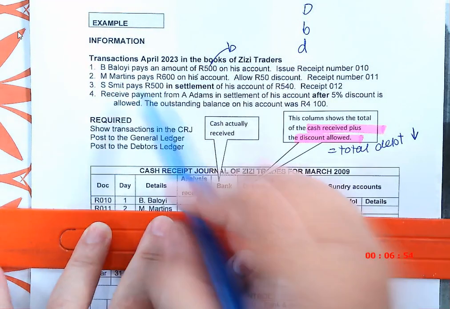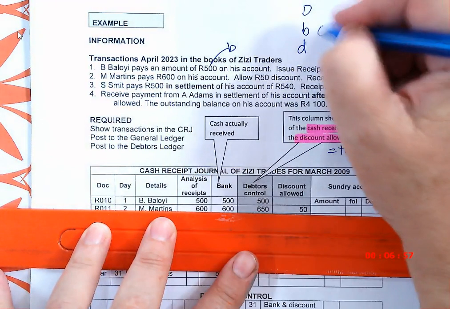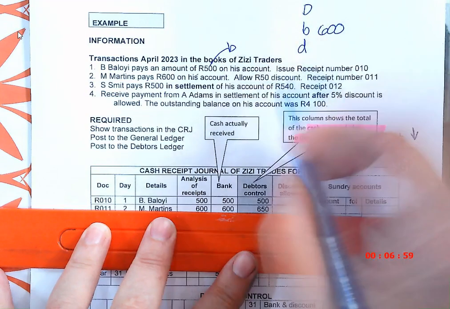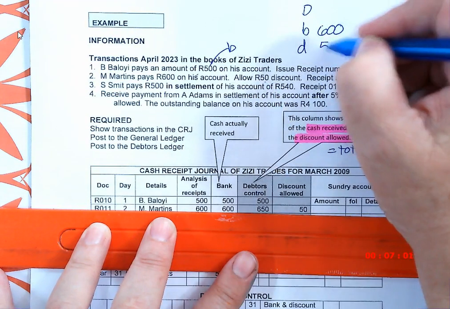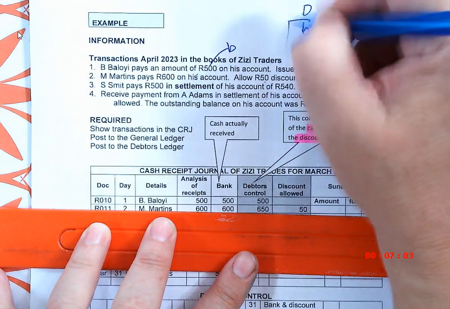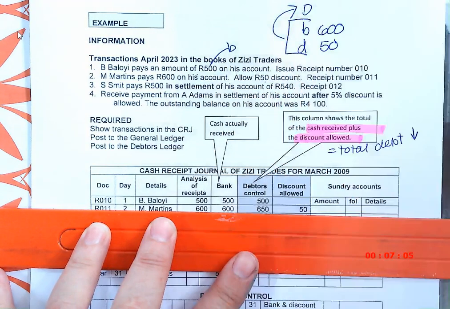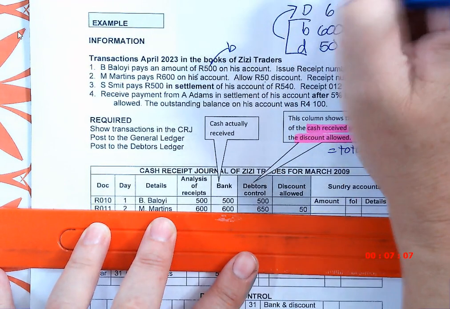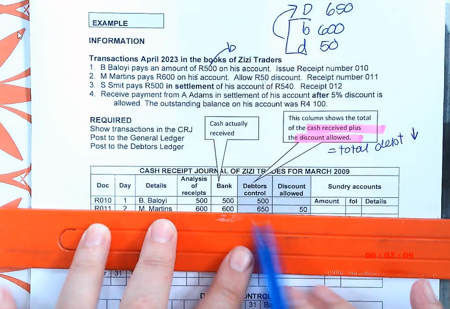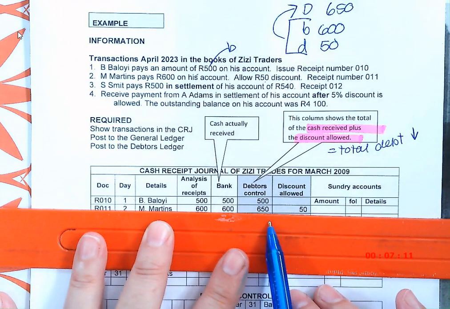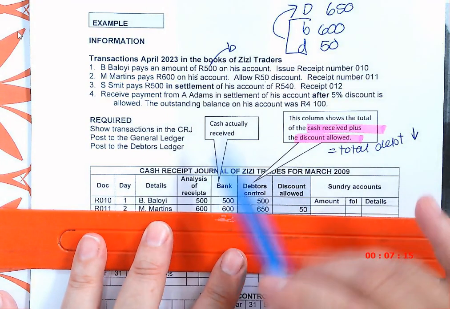So they say here, he pays 600. And we give him discount 50. So I know these two gives me his debt, 650. Can you see where it goes in the columns? Happiness. So the next one.